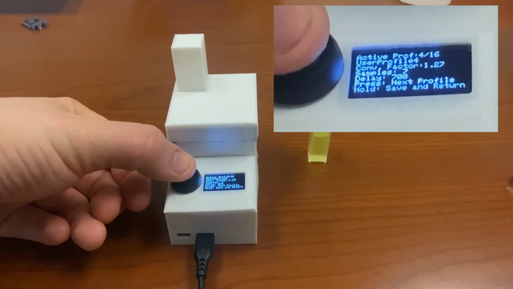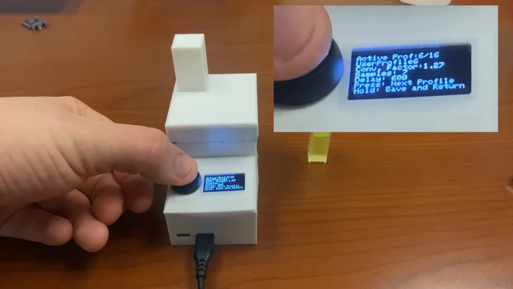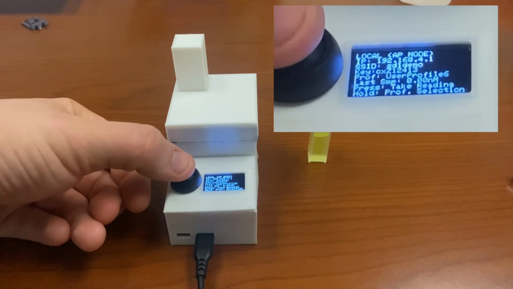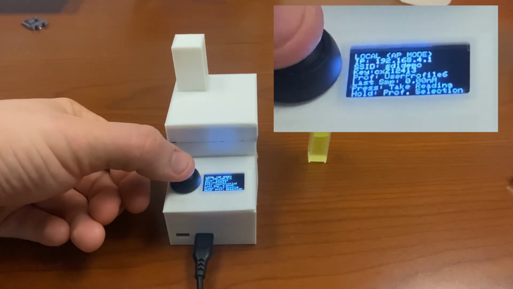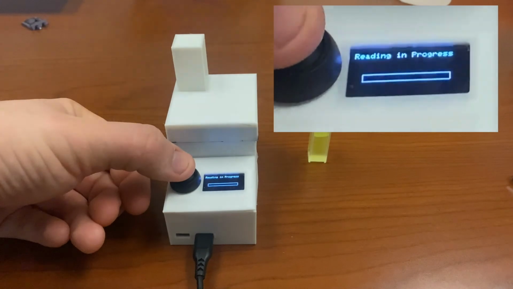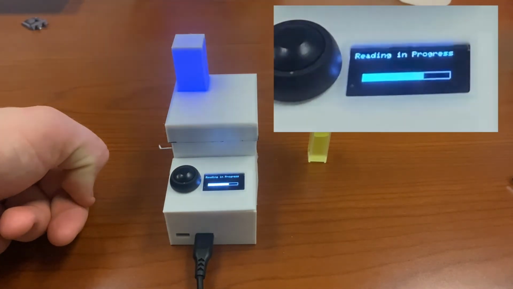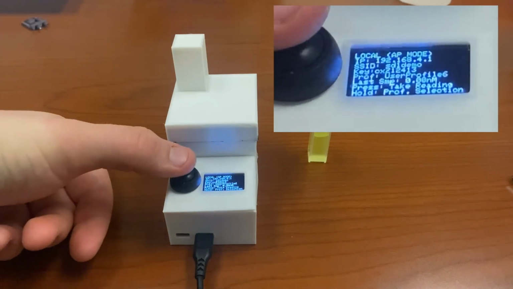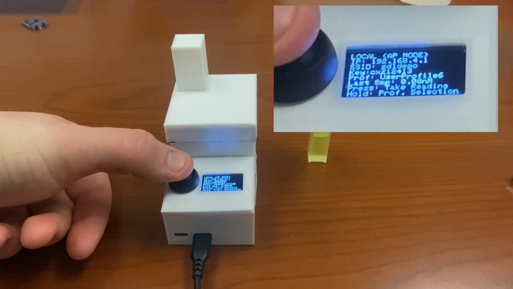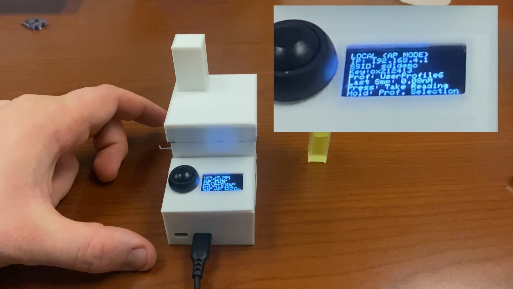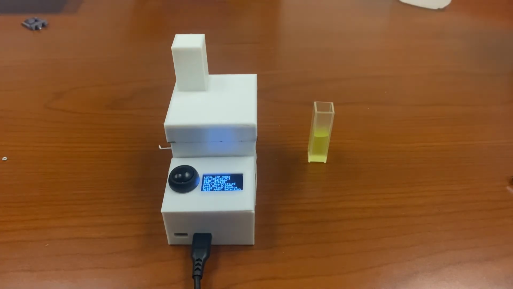By clicking the button, you can toggle through the pre-made profiles, and pressing and holding returns us to the main menu. Here, if we press the button, we'll trigger a reading. You can see the LED is blinking and using the new profile delay instead of the original one we were on, user profile 1. This sample was taken with no vial in the device. That's why 0.0 nanomolar can be seen.